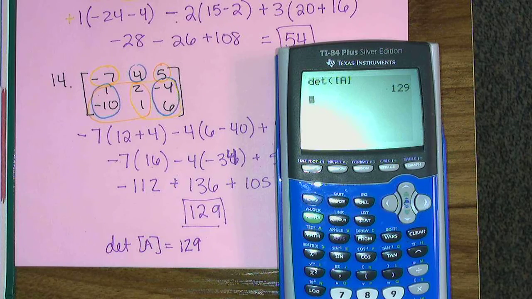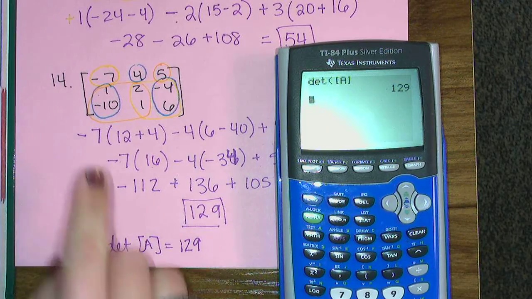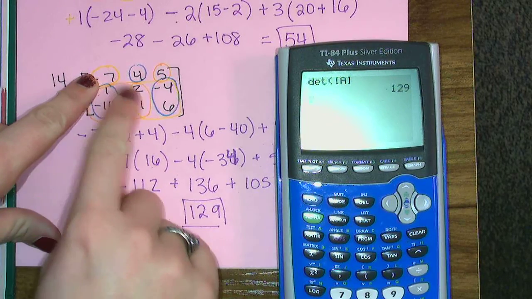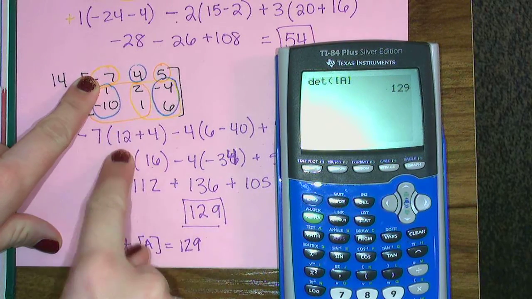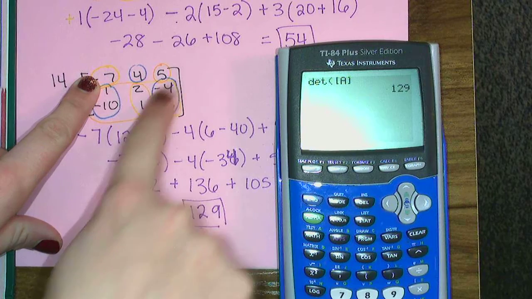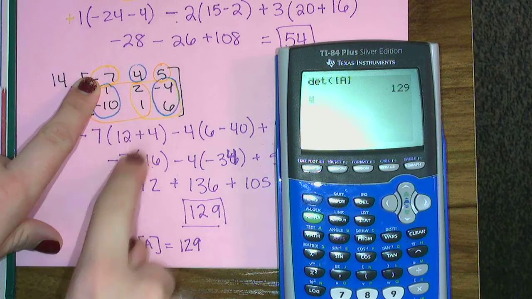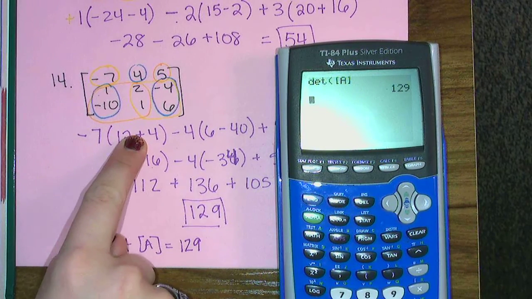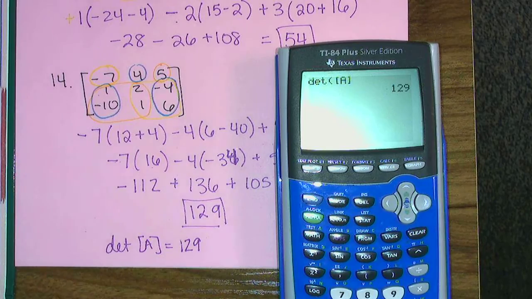So this one, we had 7 times 2 times 6 was 12, and then it's minus a negative 4 because it's negative 4 times 1. So the formula is that it's a negative here. This bottom one is a 6. Now it should do it for you.